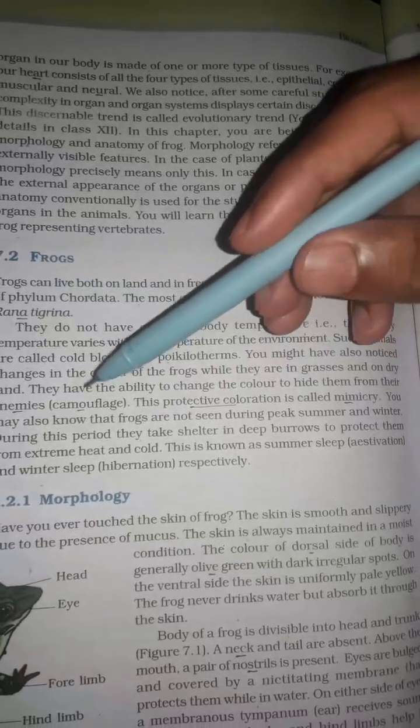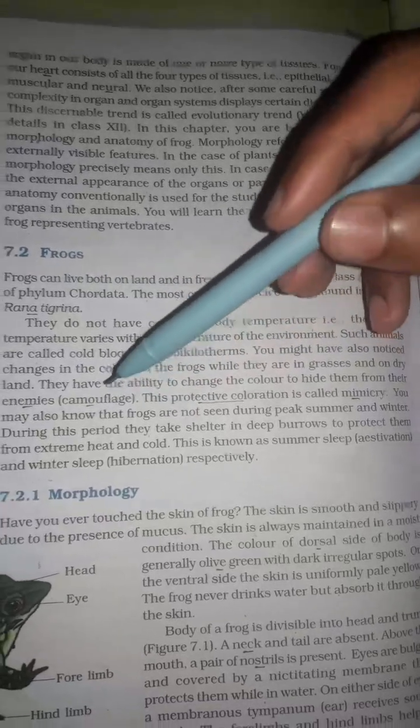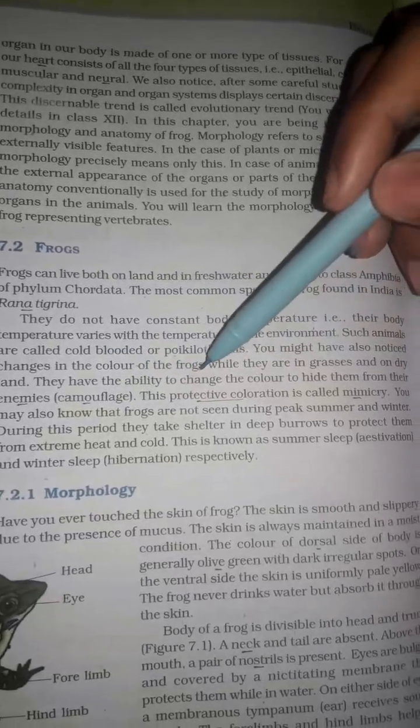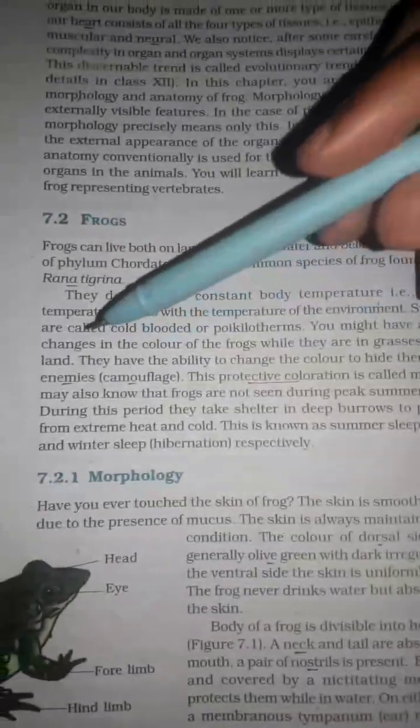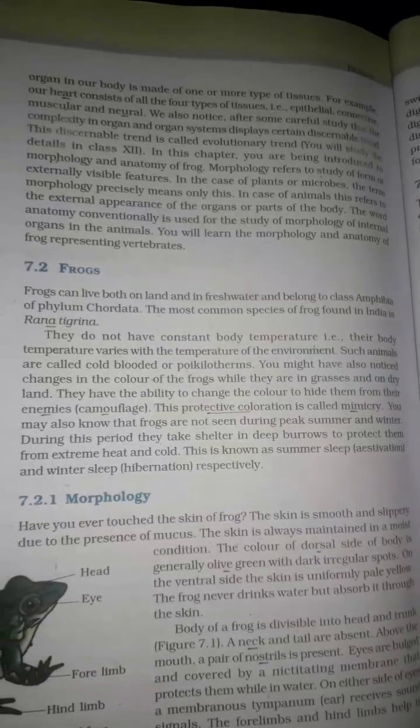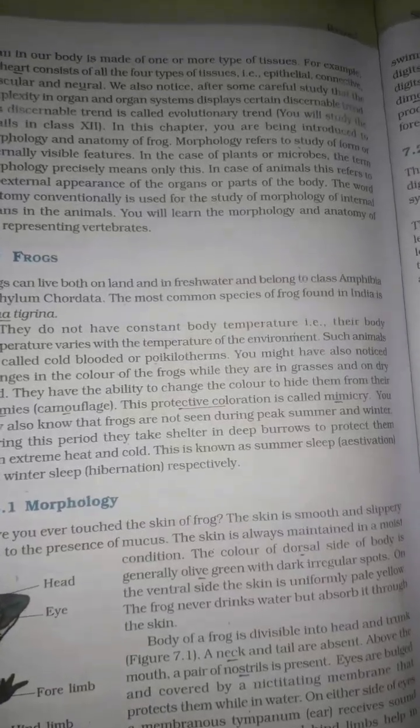Frogs can camouflage, that is, the ability to change color to hide from their enemies. This protective coloration is called mimicry. It's a kind of mimicry.